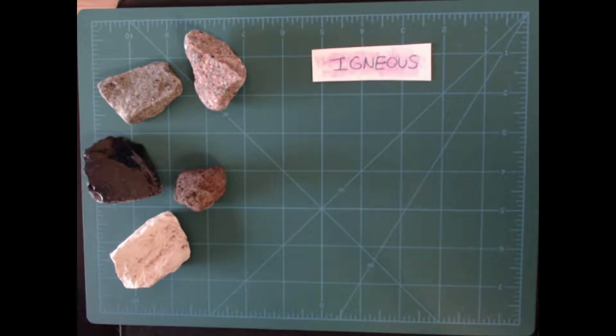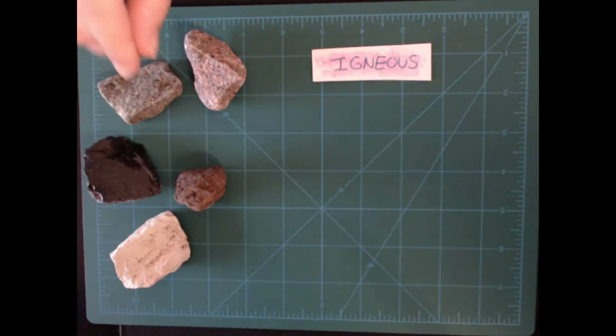In this video, we will be looking at different samples of igneous rocks. Igneous rocks are one of the three categories of rock types, the other two being sedimentary and metamorphic. Igneous rocks are rocks that are born from fire. So we're working with things that come from fire. Basically, they are literally molten or melted rock. So all of these lovely rocks here started out as liquid, right?